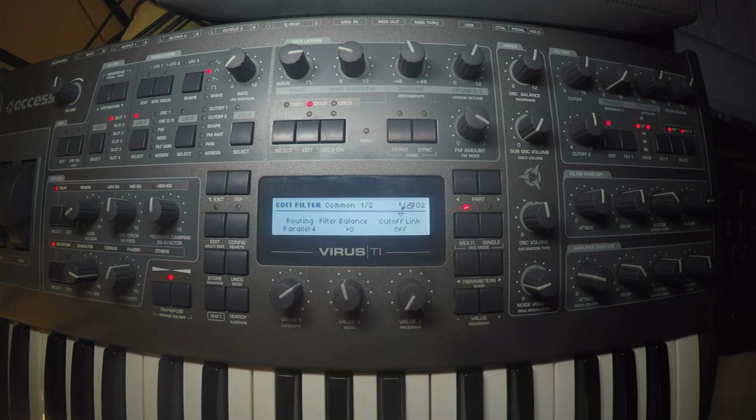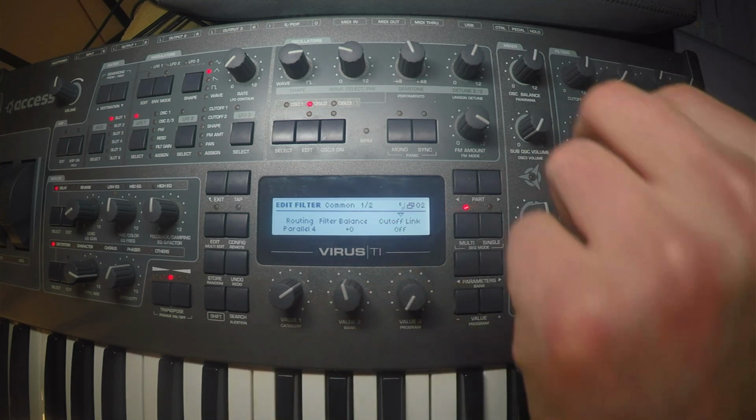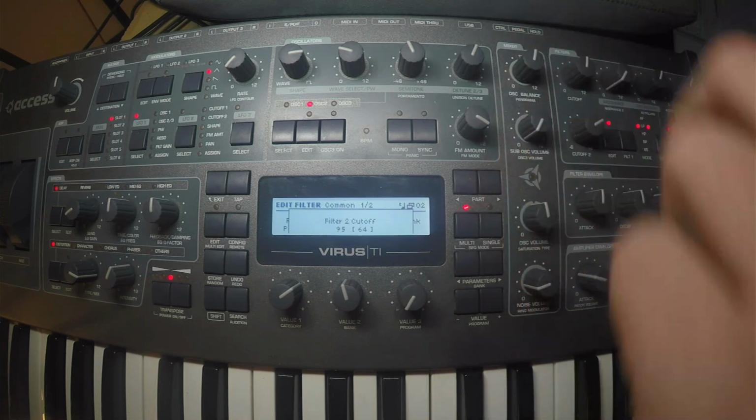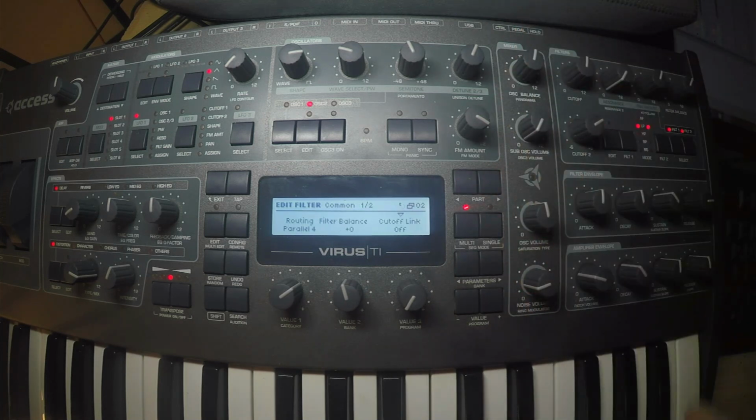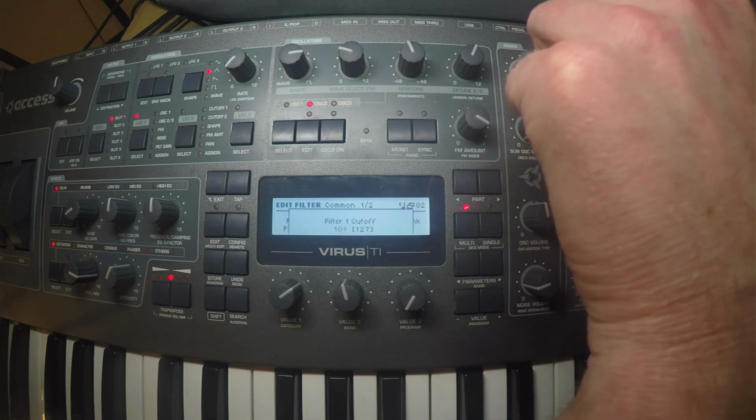Yeah, it's weird, man. Why is that always on? I wouldn't like two different knobs. I don't want one knob relating to another knob. I want, you know. But hey.